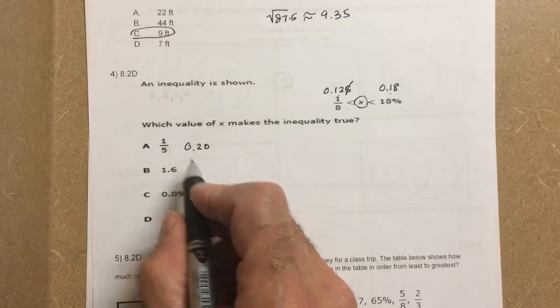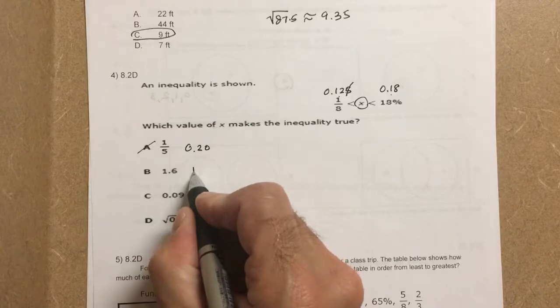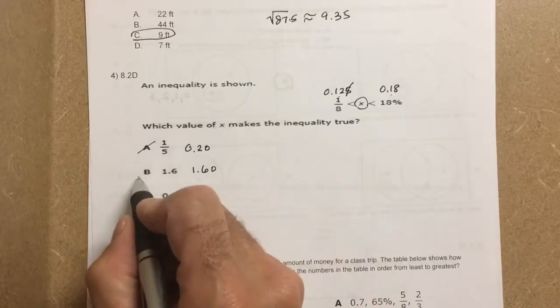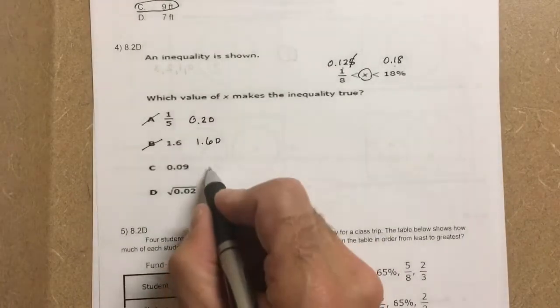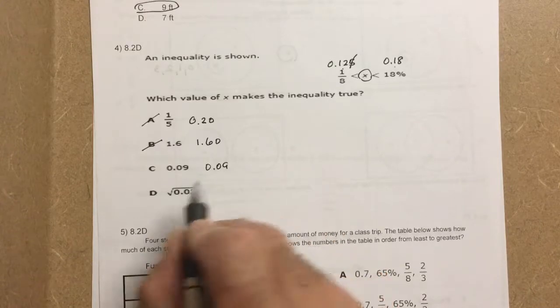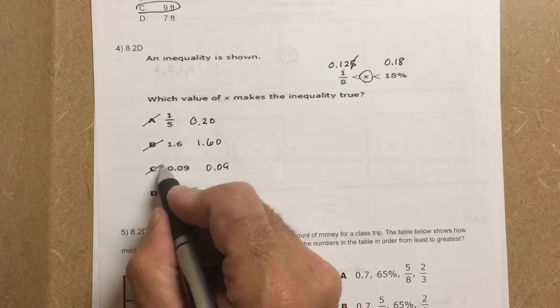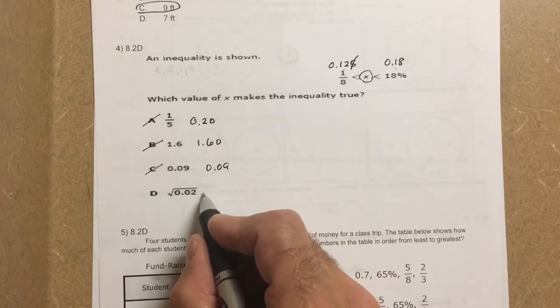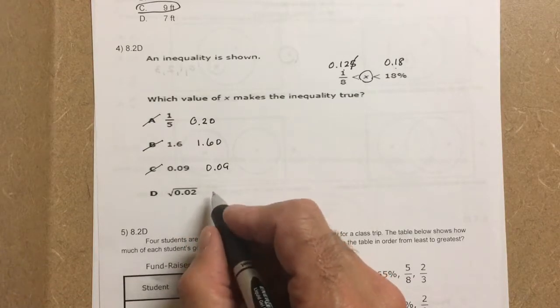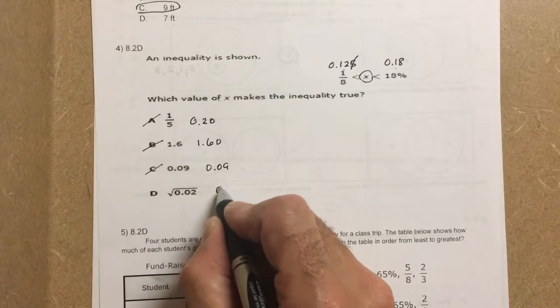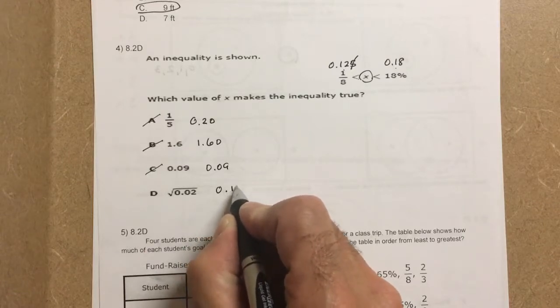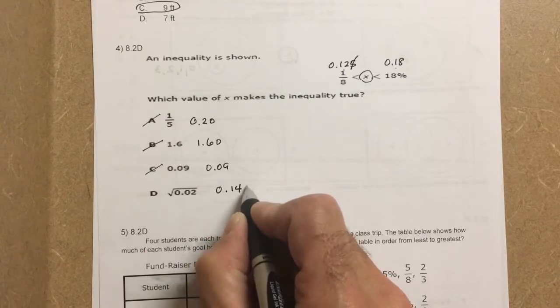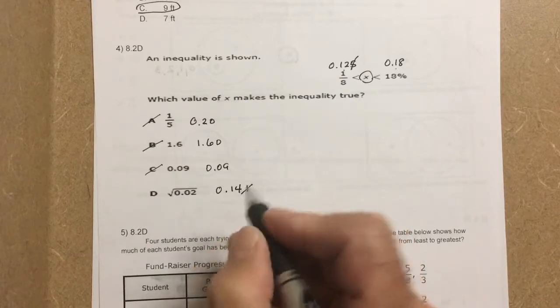20 cents, too big. $1.60, way too big. 9 cents, too small. And the square root of 0.02 is about 0.14. The next digit would be a 1, but I'm going to leave that off.